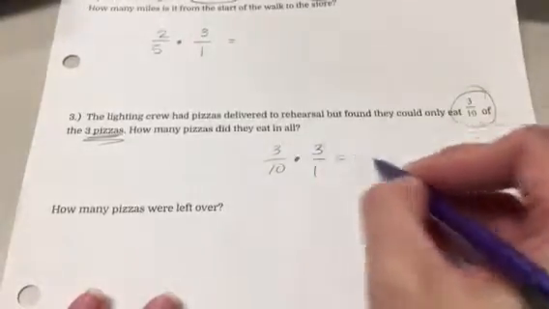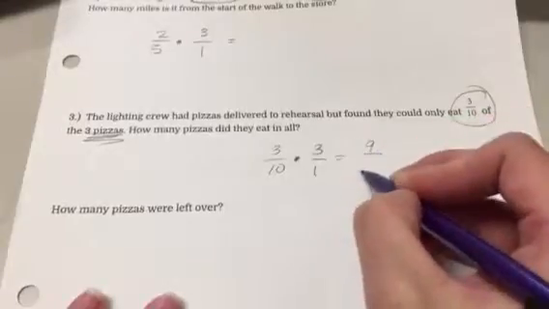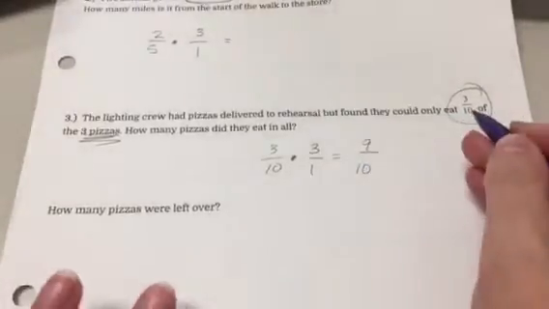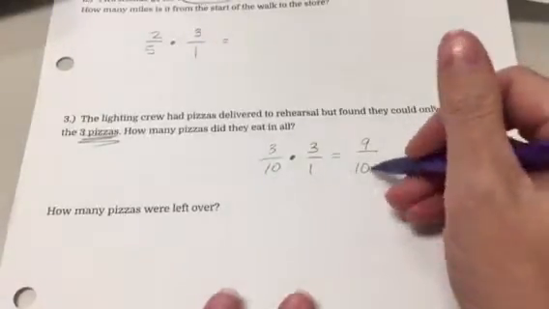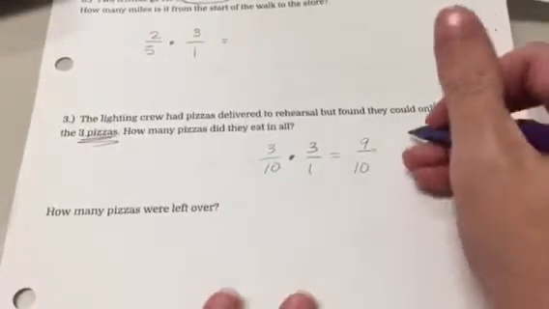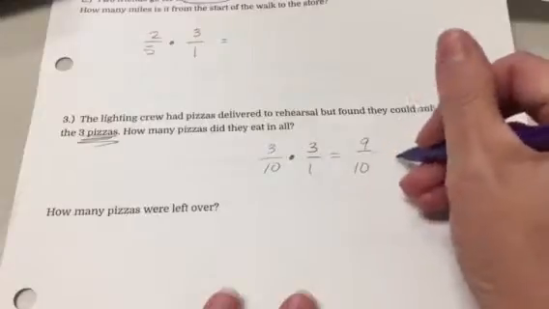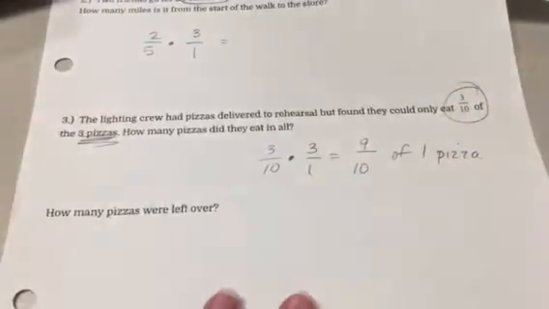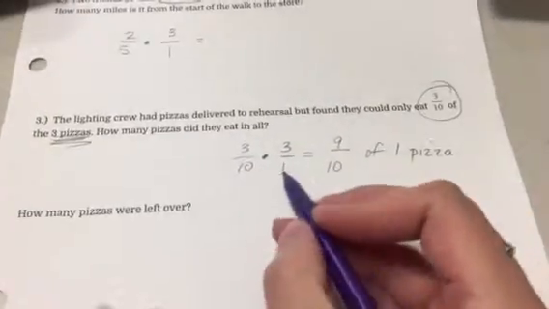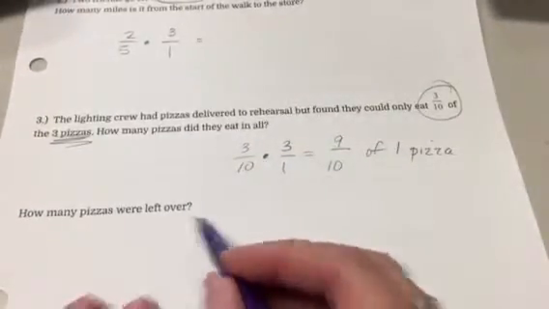So if I multiply, I can't reduce on the diagonal, so I'm going to get 9/10. So that gives me 9/10 of a pizza. So that's how much they ate, 9/10 of 1 pizza. So that's just the first part. They want to know, well, then how much is left over?